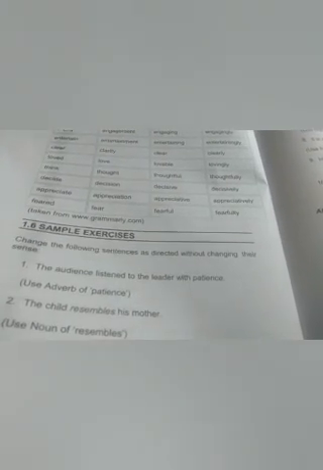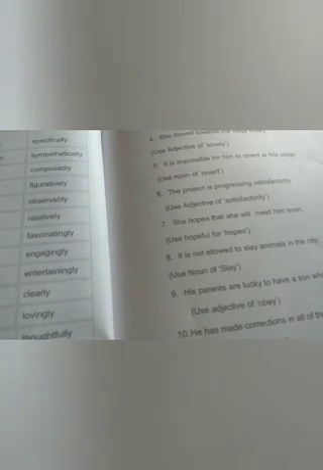2. The child resembles his mother. Use the noun of resembles. 3. At last he was successful in his venture. Use the verb of successful. 4. She moved towards the stage slowly. Use the adjective of slowly. 5. It is impossible for him to revert at this stage. Use the noun of revert. 6. The project is progressing satisfactorily. Use the adjective of satisfactorily. 7. She hopes that she will meet him soon. Use hopeful for hopes.